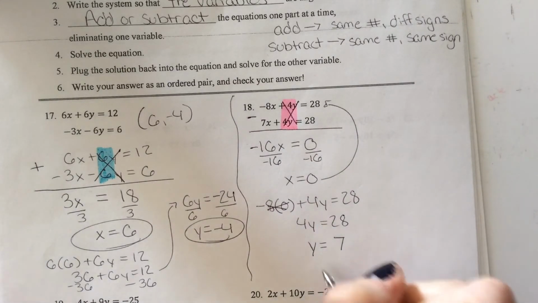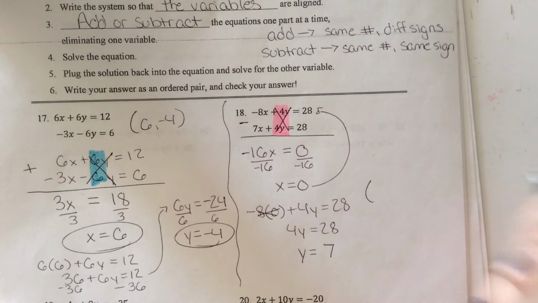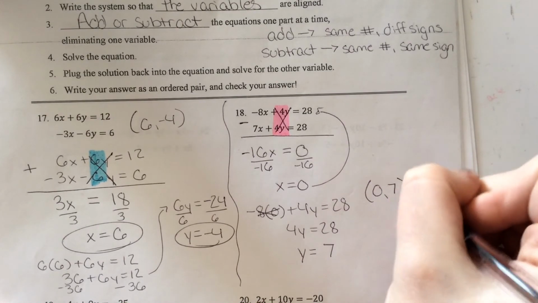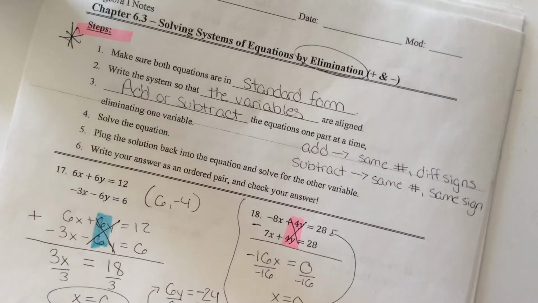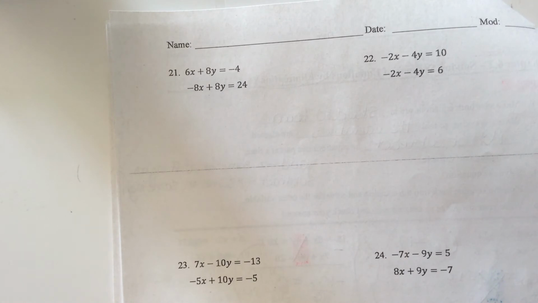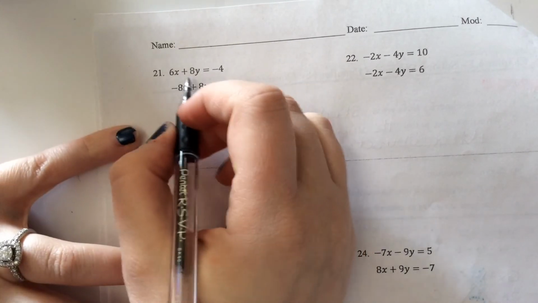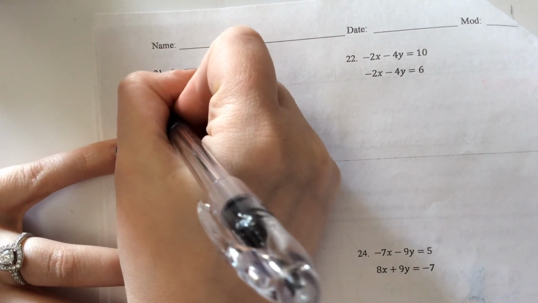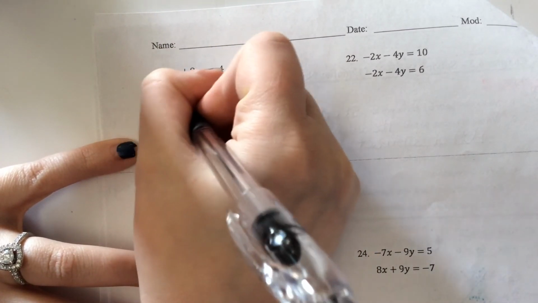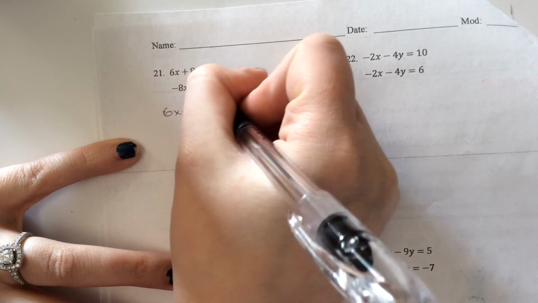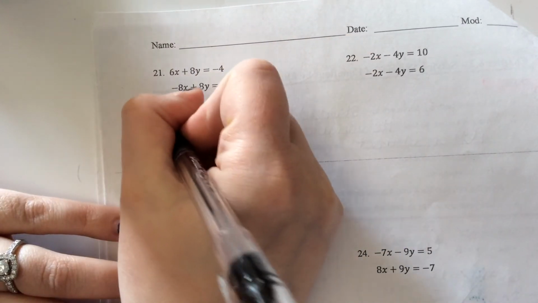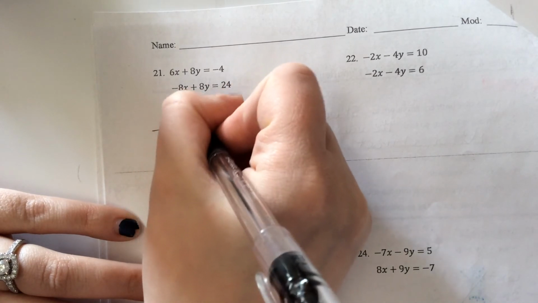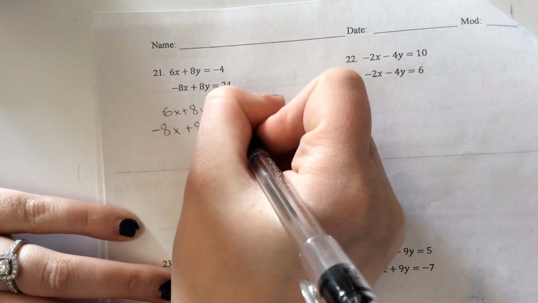Okay. So the solution for this one as an ordered pair is going to be 0, 7. All right, let's skip 19 and 20. Those are for you. Let's maybe look at some on the back here. All right, 21. Okay, so let's line these up a little bit better. 6x plus 8y equals negative 4, and negative 8x plus 8y equals 24.